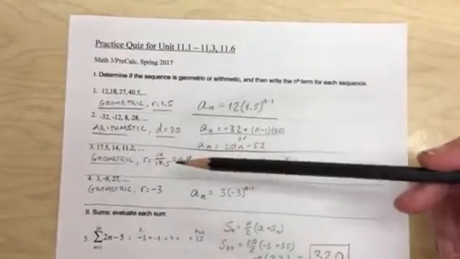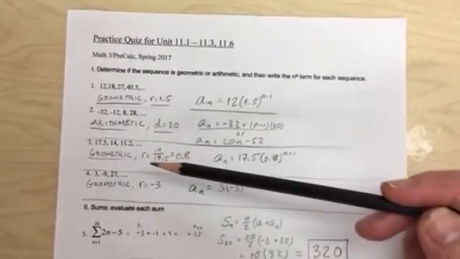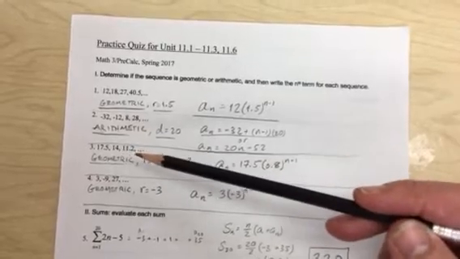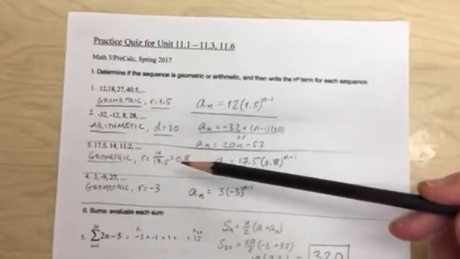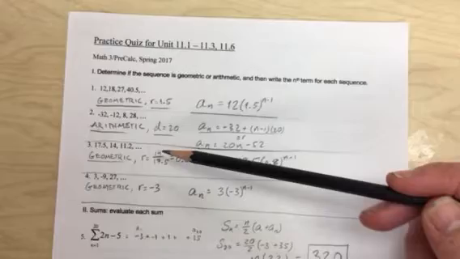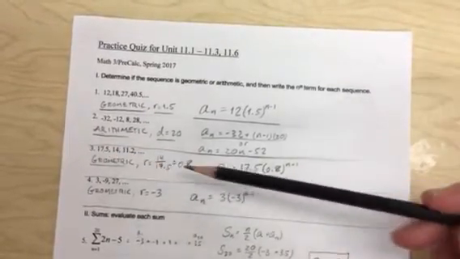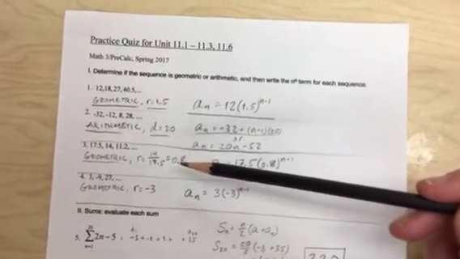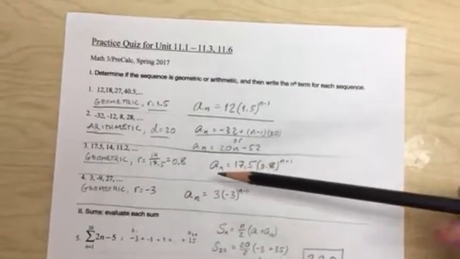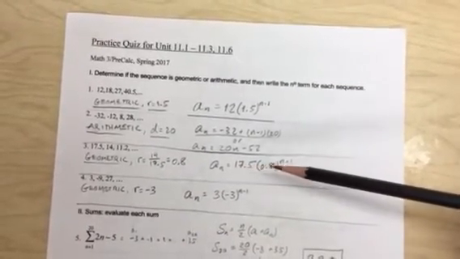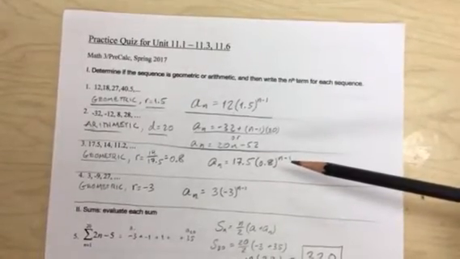Next two are both geometric. And number 3, your r value may not be real obvious just by looking at the numbers, but you can always find the ratio by dividing any term by the term in front of it. So if I divide 14 by 17.5, I get 0.8. That's my ratio. So the equation is a sub n is 17.5 times 0.8 to the n minus 1 power.